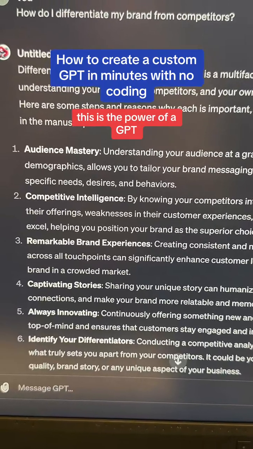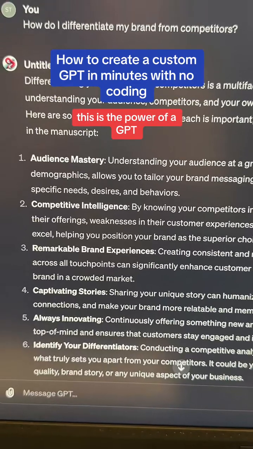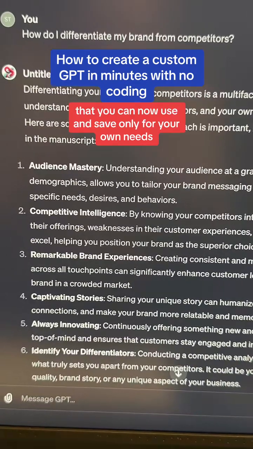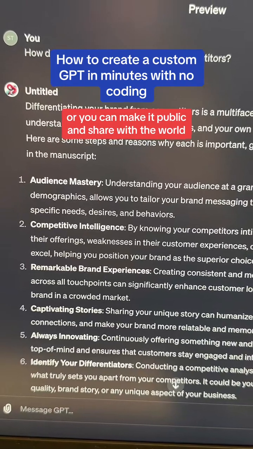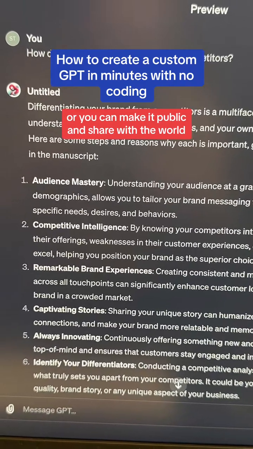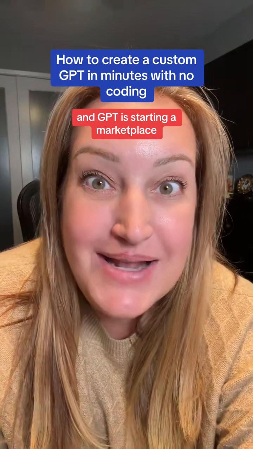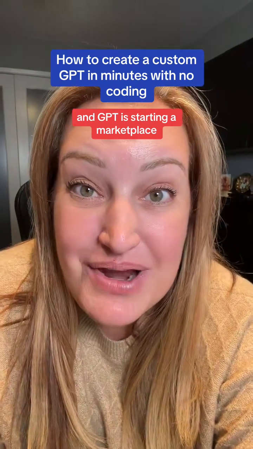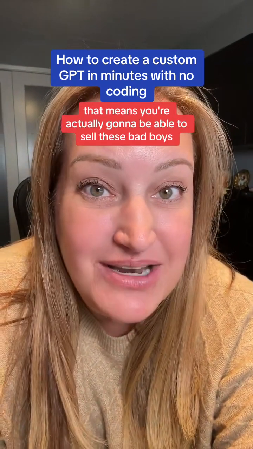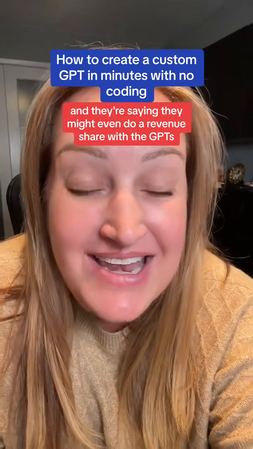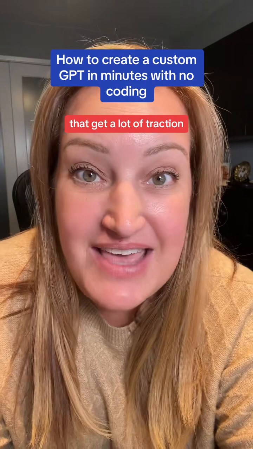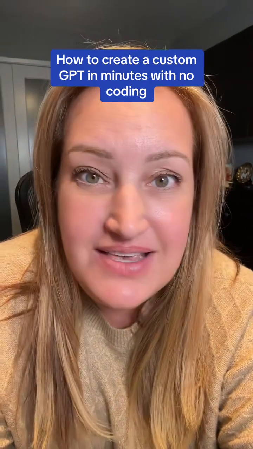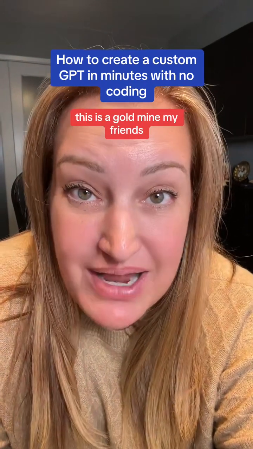And my friends, this is the power of a GPT that you can now use and save only for your own needs, or you can make it public and share it with the world. ChatGPT is starting a marketplace. That means you're actually going to be able to sell these bad boys. And they're saying they might even do a revenue share with the GPTs that get a lot of traction. This is a gold mine, my friends.